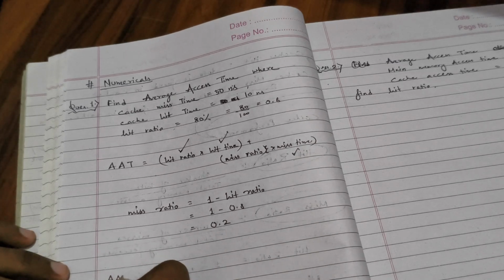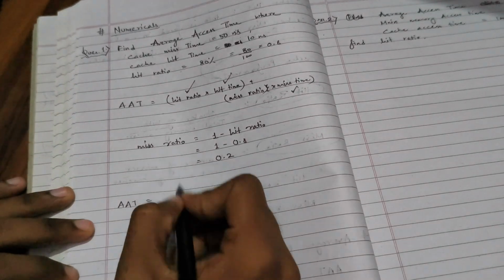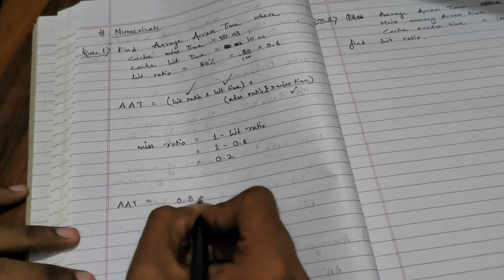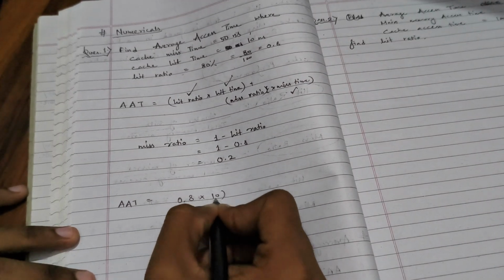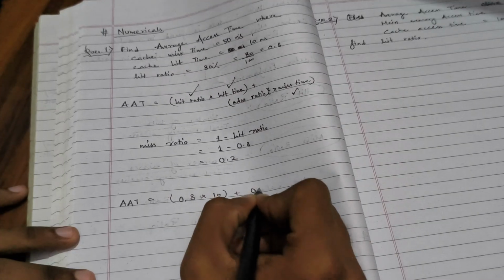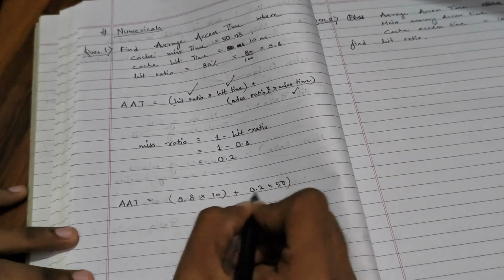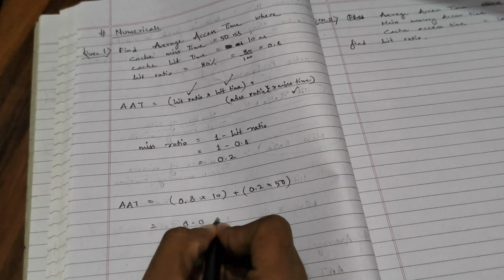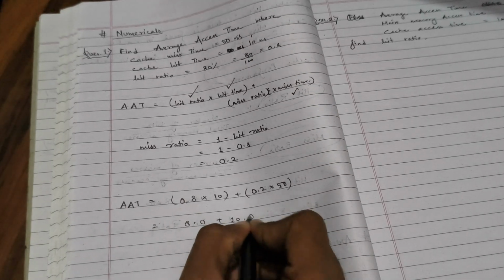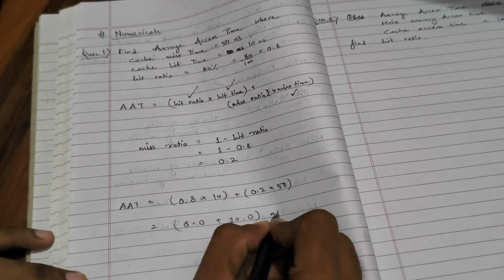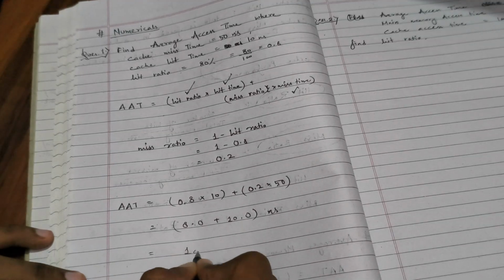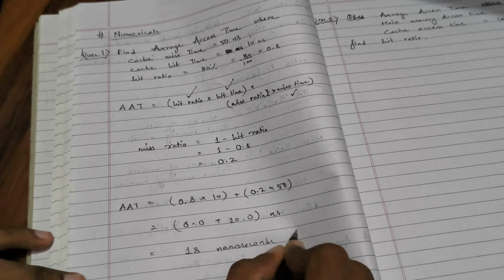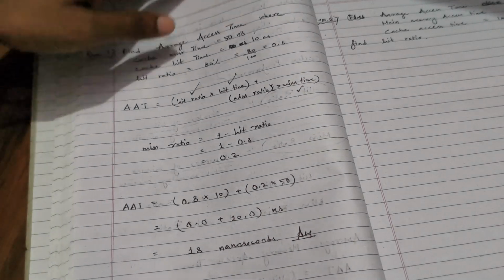Now we can calculate our average access time. Putting the values in the formula, 0.8 into hit time of 10 nanoseconds, plus 0.2 into miss time of 50 nanoseconds. Here we get 8.0 plus 10.0 nanoseconds. Overall, 18 nanoseconds. This is our answer.